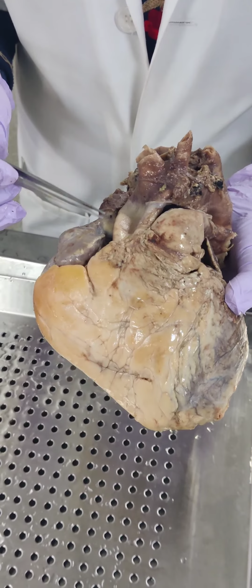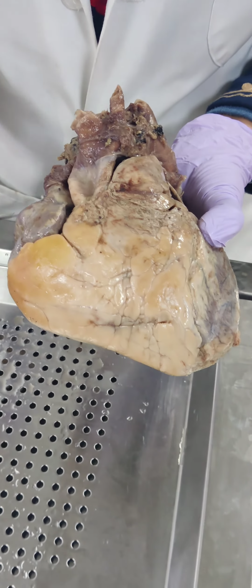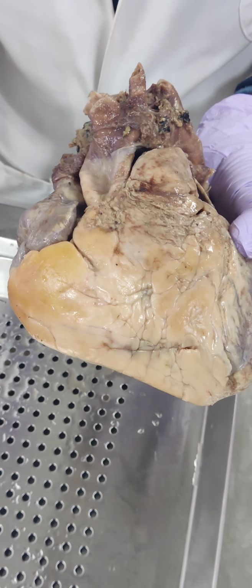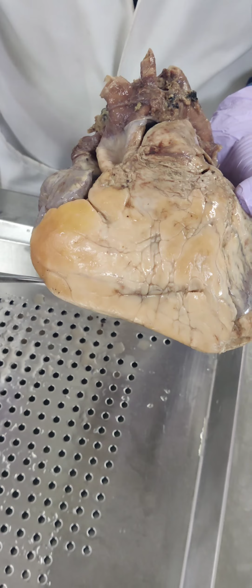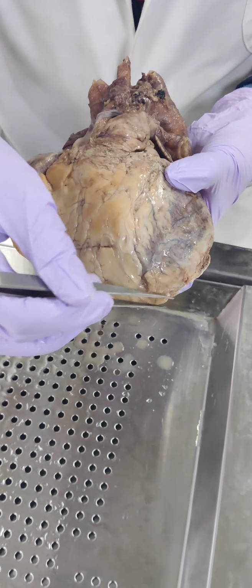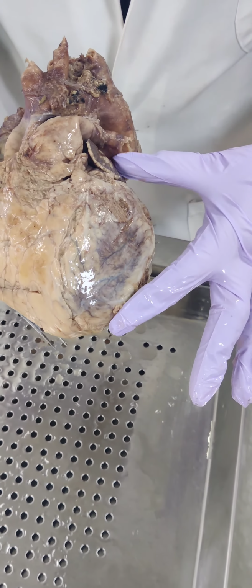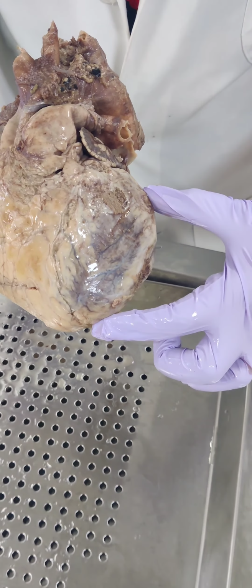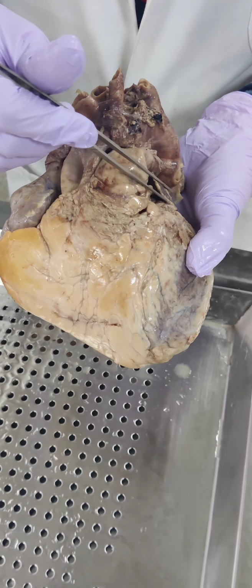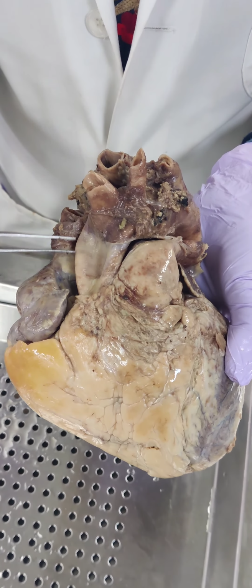Now borders. There are four borders in the heart. This is the right border of the heart and it is formed by the right atrium and part of right ventricle. Then this is the inferior border of the heart. It is formed mostly by the right ventricle and part of left ventricle. Then this is the left border of the heart. It is formed by the left ventricle and the left auricle. And this is the superior border of the heart, which is hidden by the great vessels of the heart.